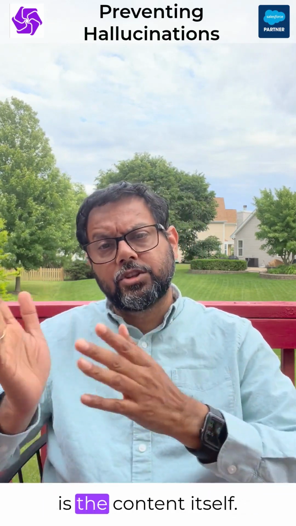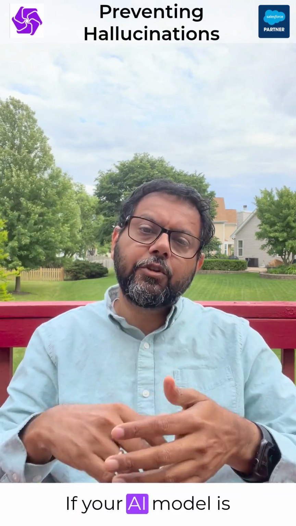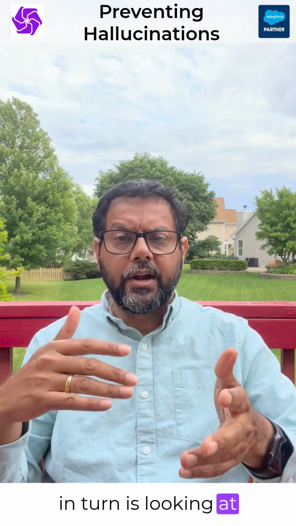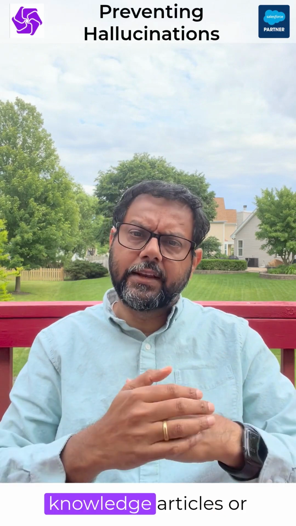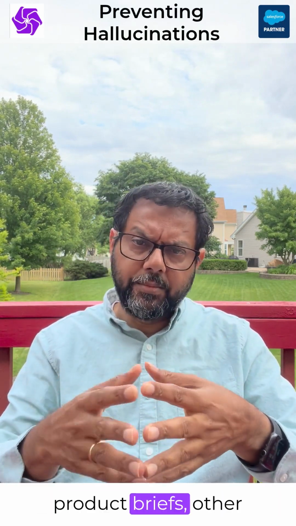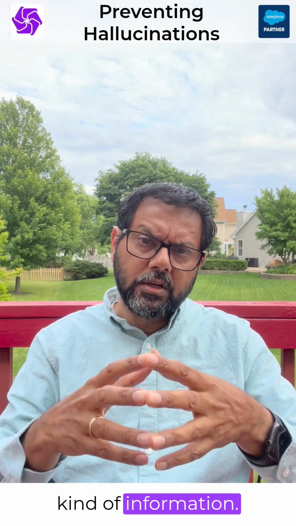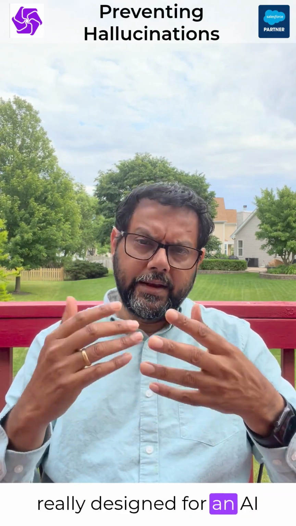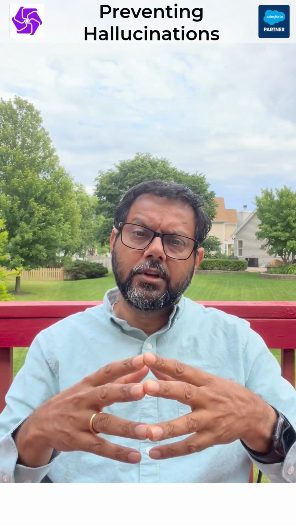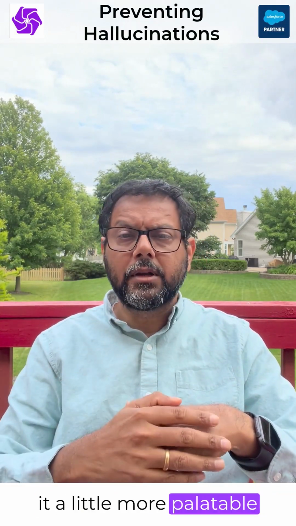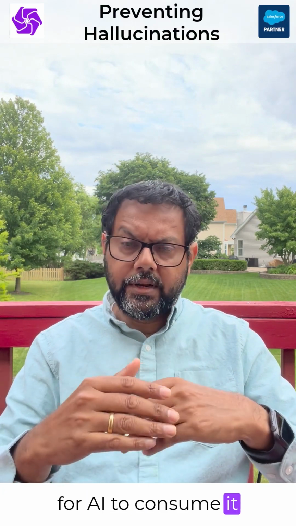The other part of this is the content itself. If your AI model is connected with a RAG infrastructure, which in turn is looking at your knowledge bases, whether they are Salesforce knowledge articles or external knowledge articles, it may be PDFs, product briefs, other kind of information. The challenge with a lot of this stuff is it wasn't really designed for an AI and a RAG consumption. So you may need to reformat it. You may have to make it a little more palatable for AI to consume it and respond back.